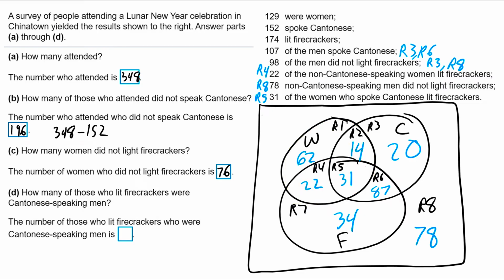All right, last one. Number of those who lit firecrackers who were Cantonese-speaking men. So they lit firecrackers, so they're in the firecracker circle. They speak Cantonese, but we also know they're not women, so that's going to leave us with just region 6, 87 people. And so that's how we do that one. All right, let's move on to the next one.